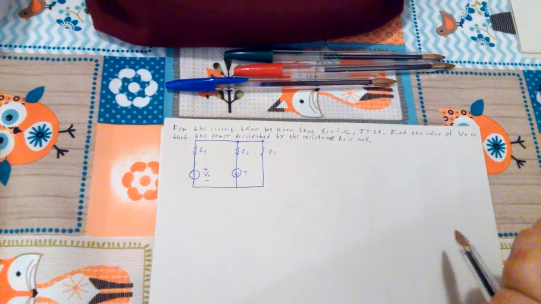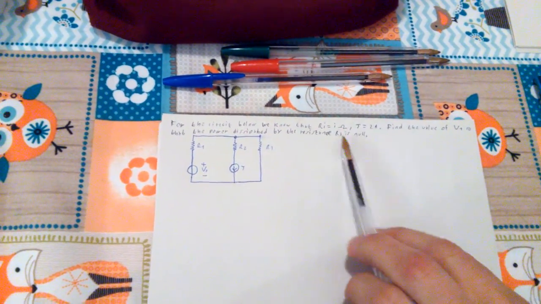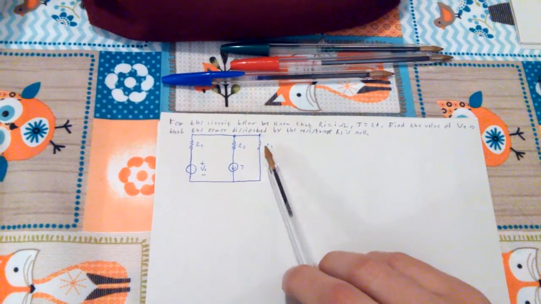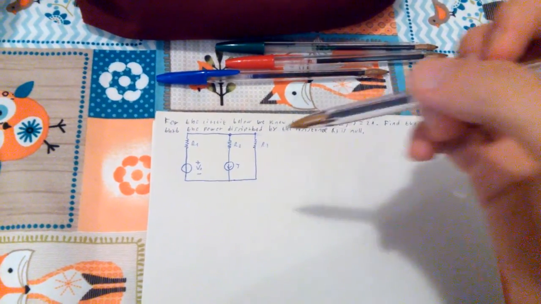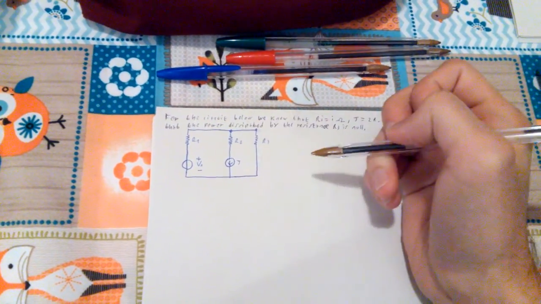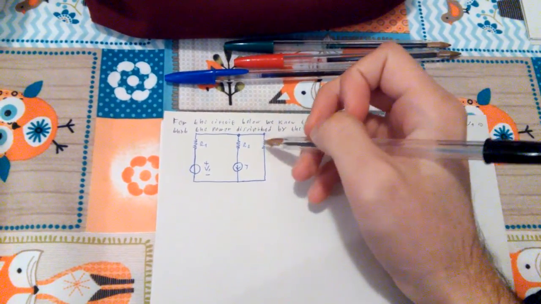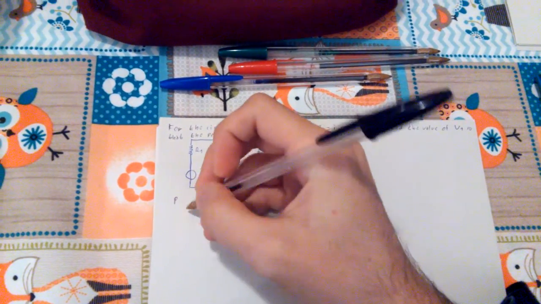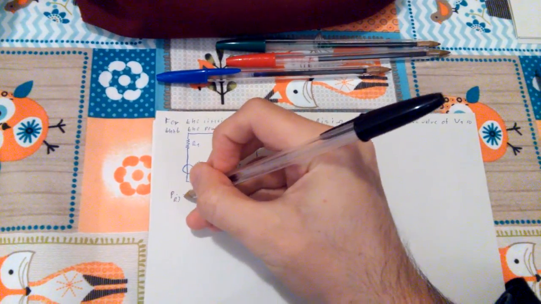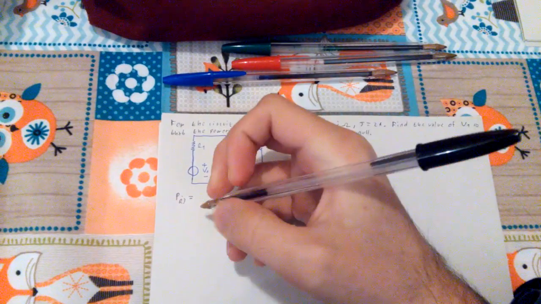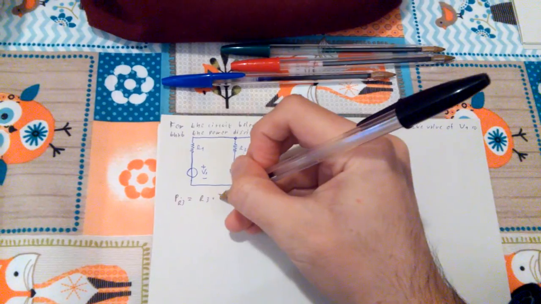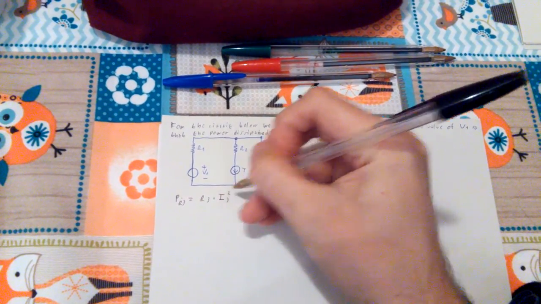First, what's the power dissipated by this resistance? The power dissipated by R3, which I'll call PR3, will be R3 times I3 squared.